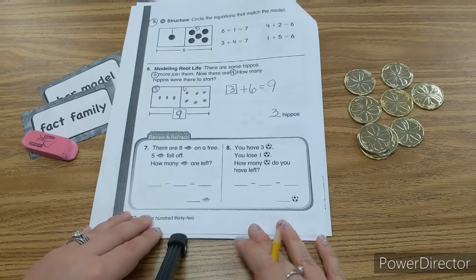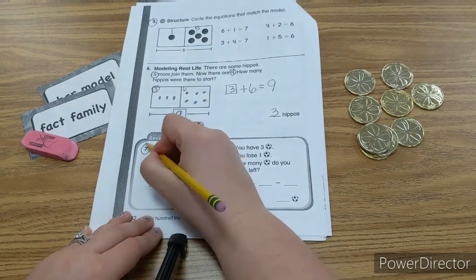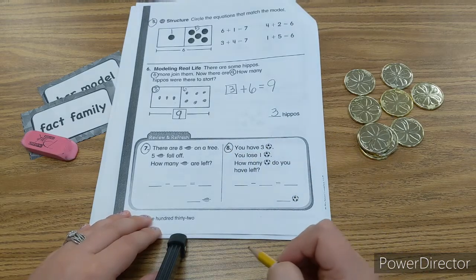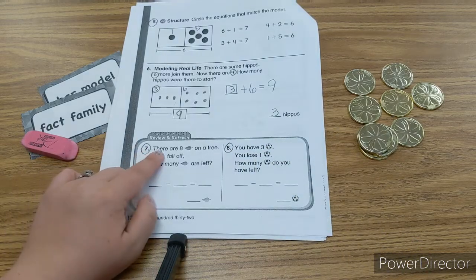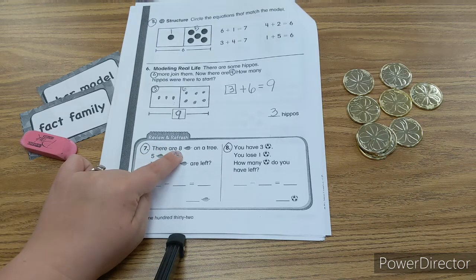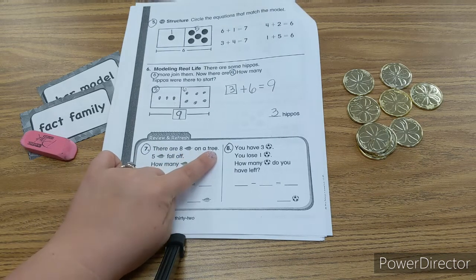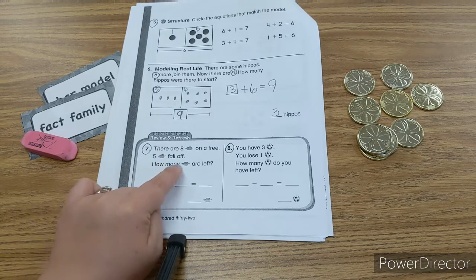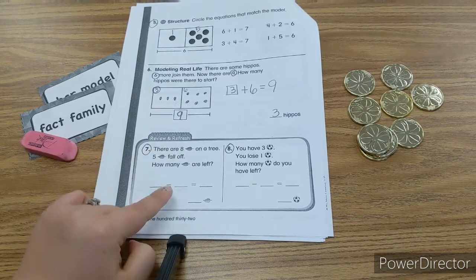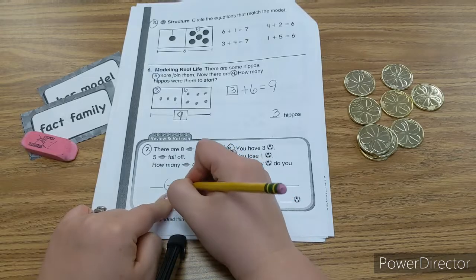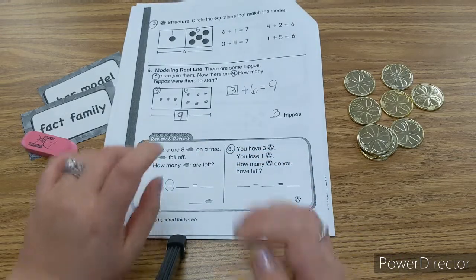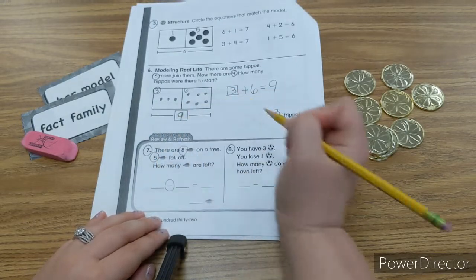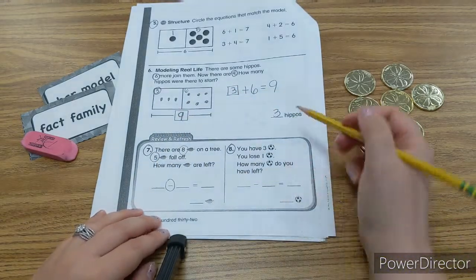All right. Now I want you to do 7 and 8 on your own. I will help you by reading it first. There are 8 leaves on a tree. 5 fall off. How many leaves are left? Look at you. It's a subtraction problem. So you're breaking apart 8. 8 minus how many?